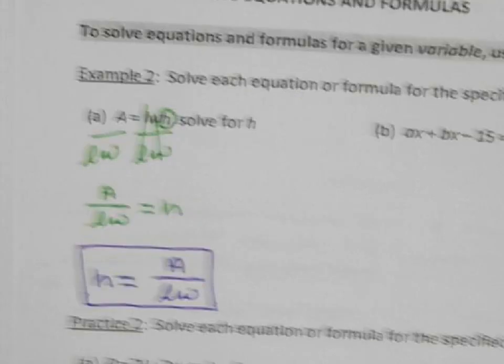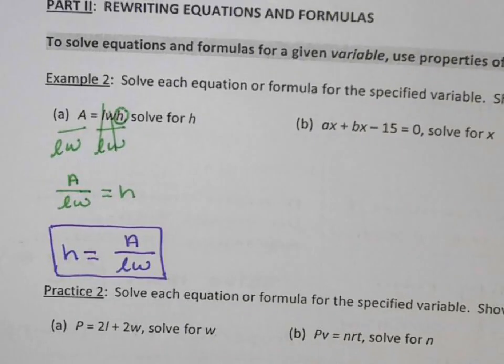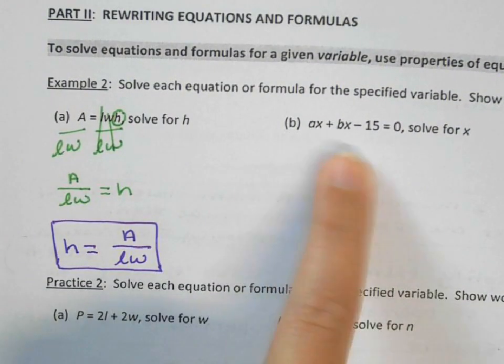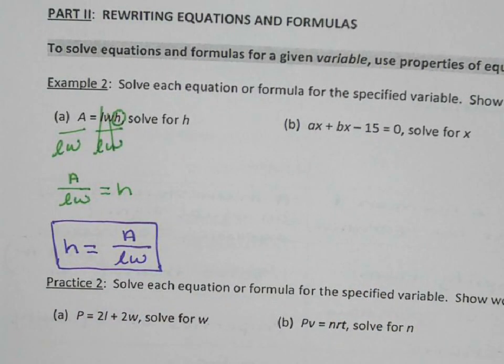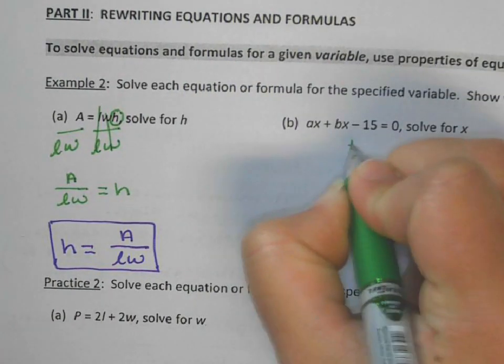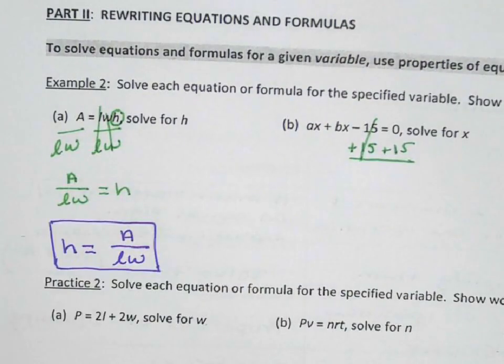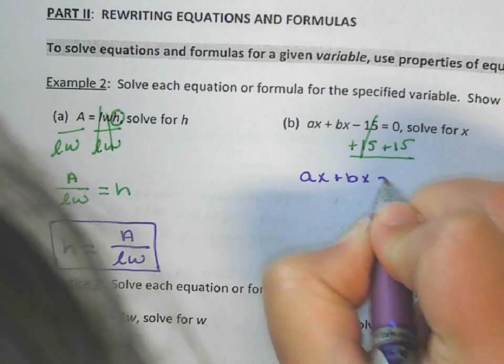So, the next one, we have to solve for X, okay? Now the problem is that X is in two different spots here. So the first thing I'm going to do is get rid of that other term that's on the side and just leave the two terms that have X in it. So I'm going to add 15 on both sides. And I'm going to get AX plus BX is equal to 15.